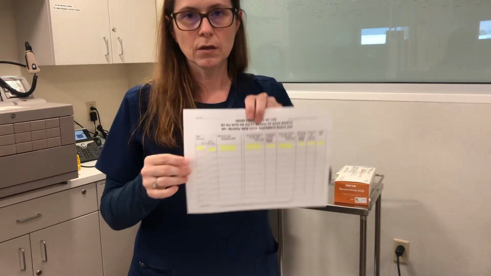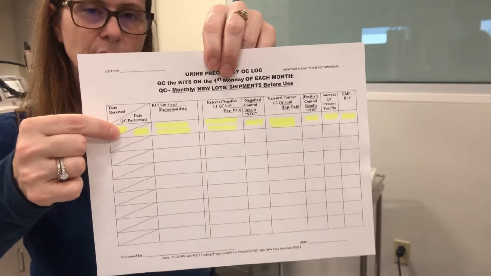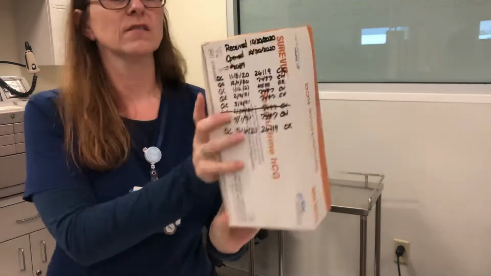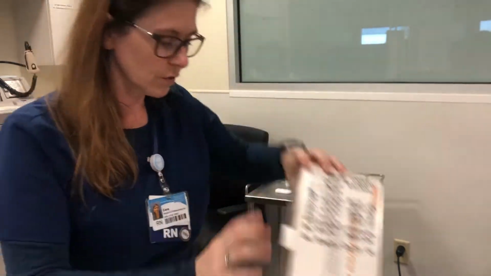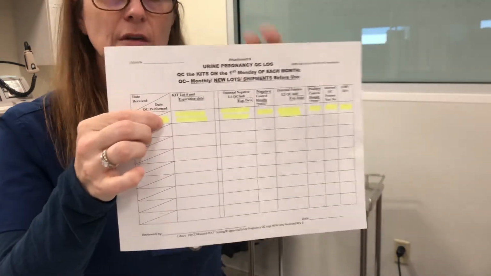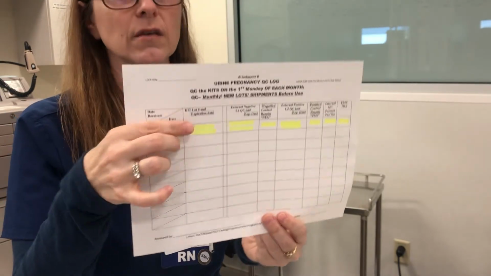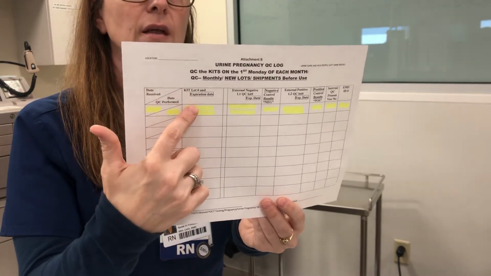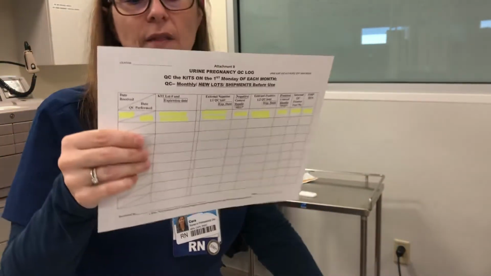But what you do need to complete, and I'm going to try to hold this up, so you're going to write the date that you received the kit, and it's up here. If you look at the box, the very first date that's recorded is the date it was received. So that date would go first in the first column. The second date is going to be the date that you QC'd it, so that would be today, May 6th. Then you're going to write the kit lot number, which is located on the kit box where it says lot number.